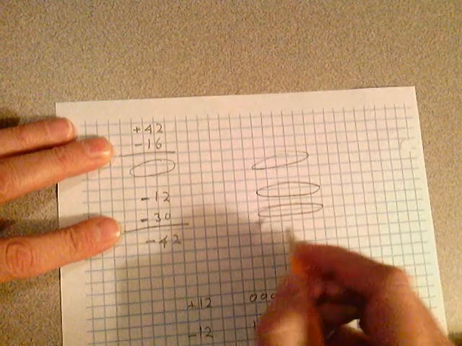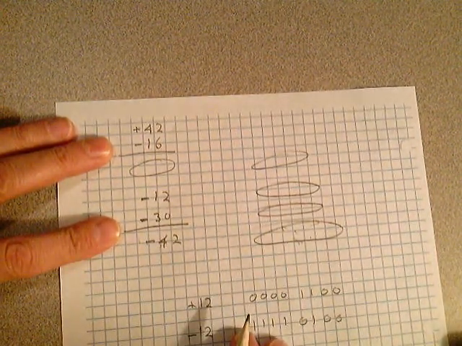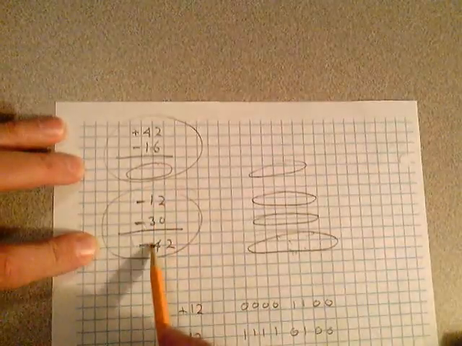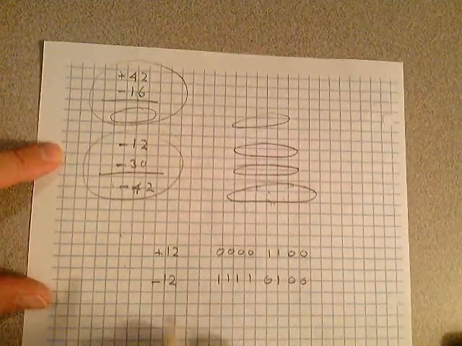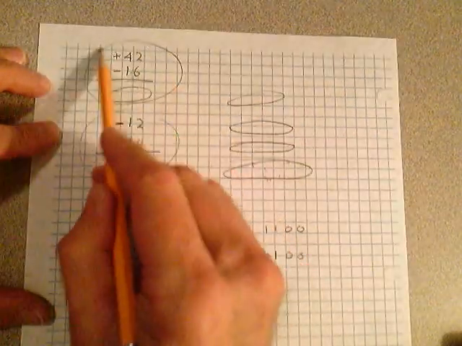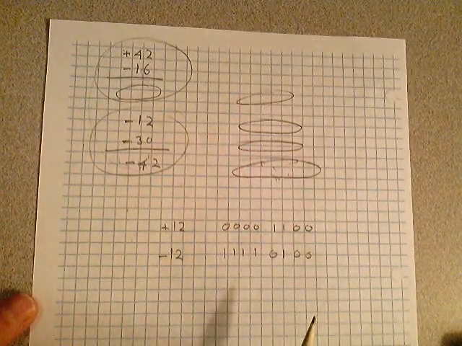Interpret it and see if it's a minus 42. Write down 3 or 4 of these. Make them up. You don't have to go up to 156 minus 122. We don't have to worry about that. Just make sure you understand 2's complement notation.